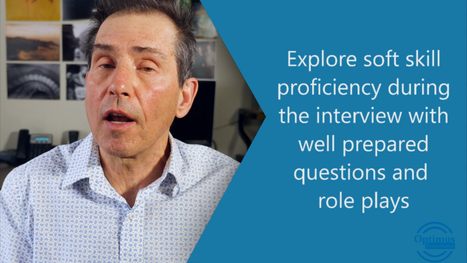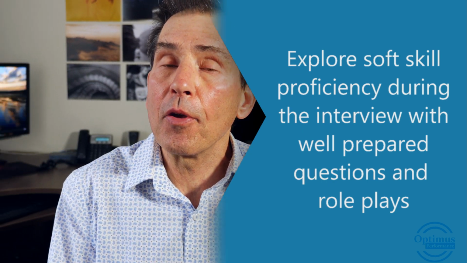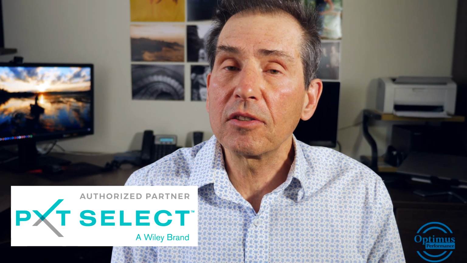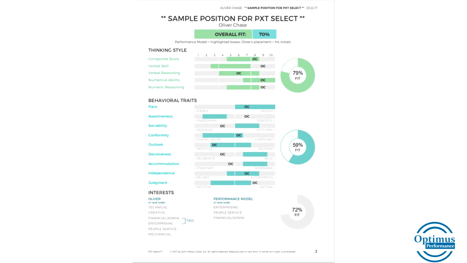And what I use, and I've talked about this in other videos, the PXT Select is a tool. I call it a total person assessment because it measures not only the behavioral traits, but the thinking style and the interests. And this will tell me to some degree if somebody is prone to being good at soft skills.